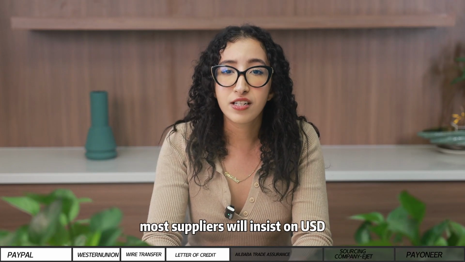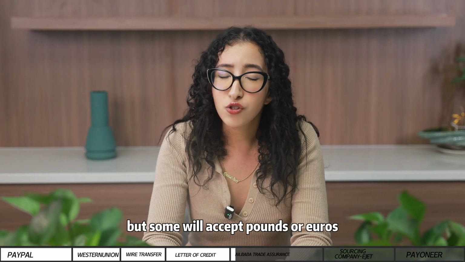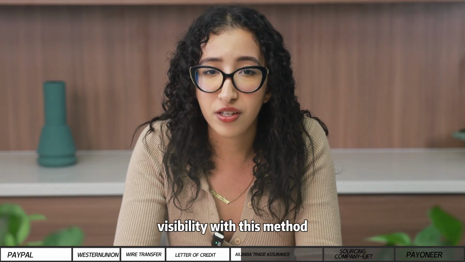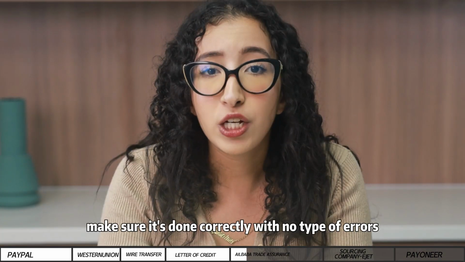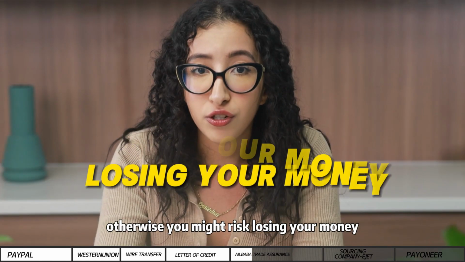Most suppliers will insist on USD, especially if you're buying from Alibaba, but some will accept pounds or euros. Keep in mind that there is limited transaction visibility with this method. So when you fill out the paperwork, take your time with it and please make sure it's done correctly with no typo errors. Otherwise, you might risk losing your money.